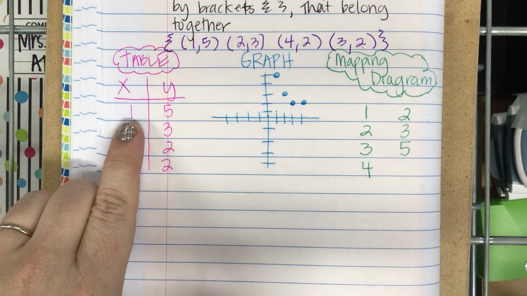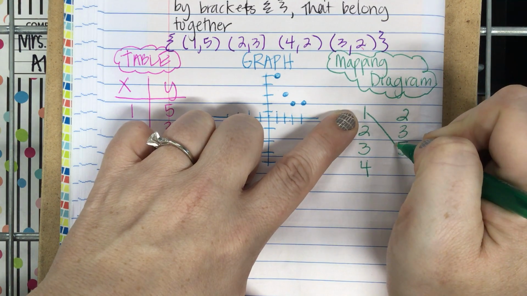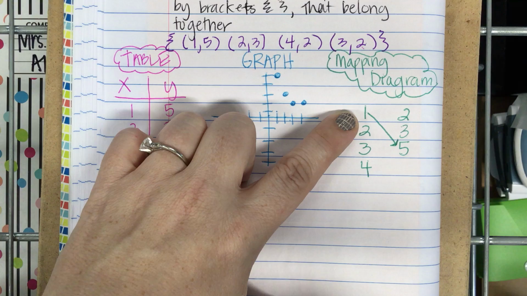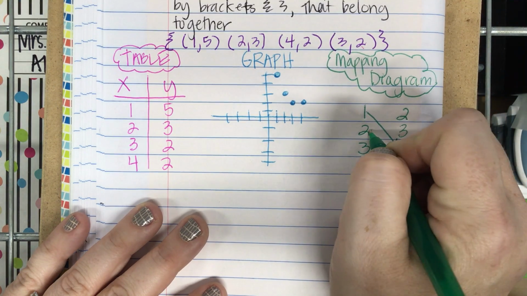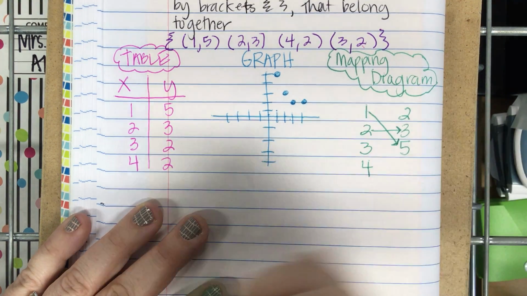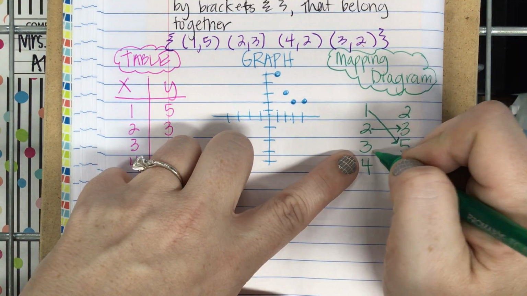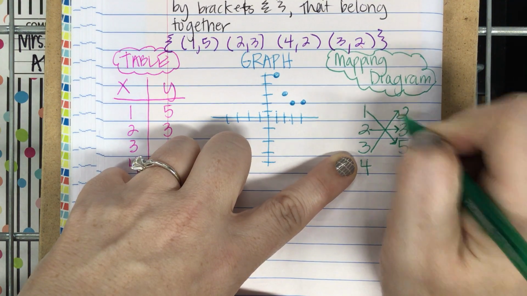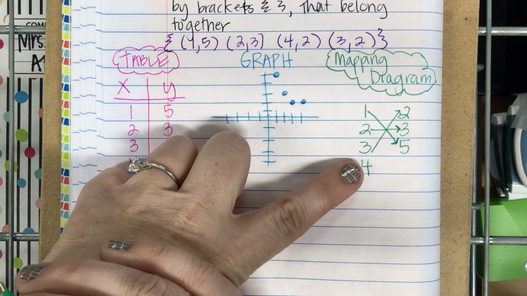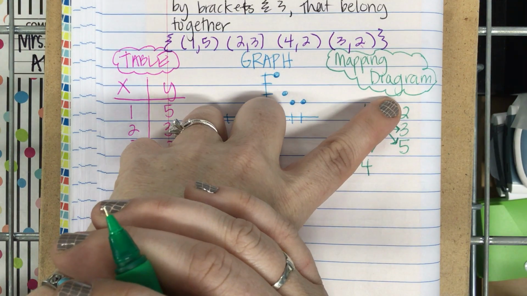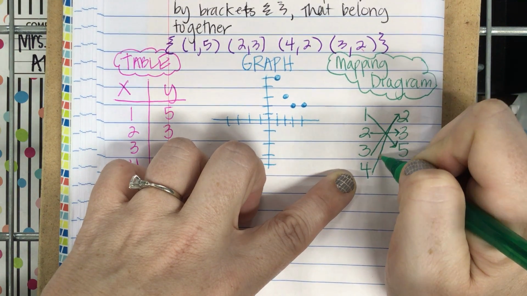So what you do then is you draw arrows. 1 goes with 5, so I'm going to take the 1, I'm going to draw an arrow to the 5. And then the number 2 belongs with the number 3, so I'm going to draw an arrow from 2 to 3. The number 3 goes with the number 2, so I go from 3 to 2. And the number 4 goes with the number 2. So I'm going to draw from 4 to 2.